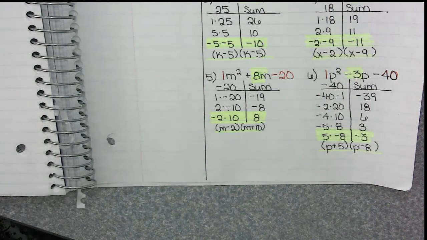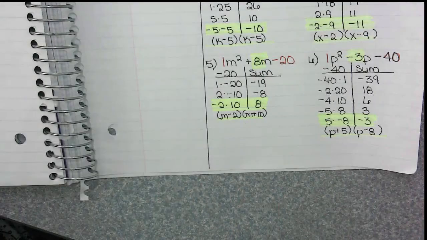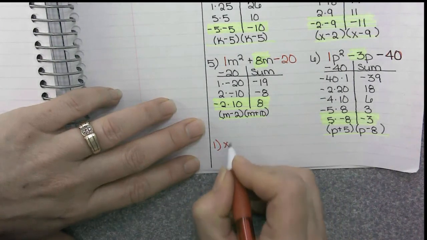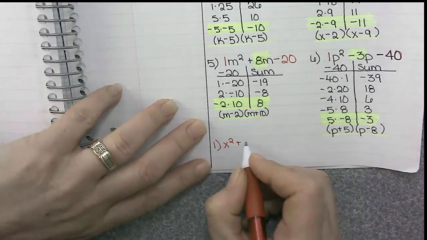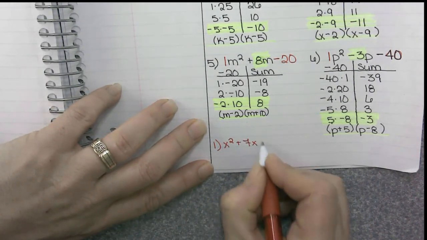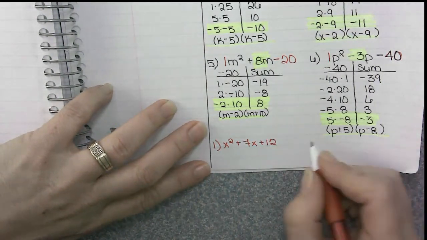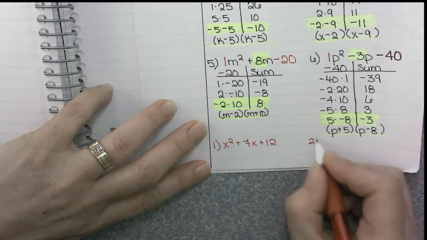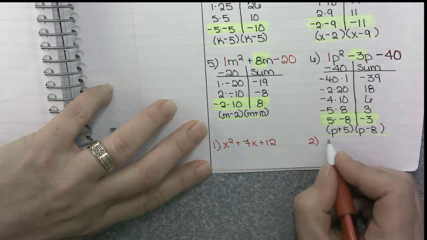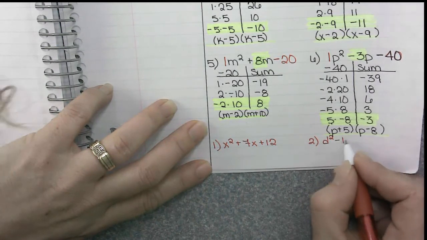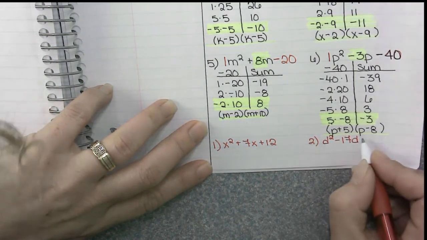When you get to class, I have 5 examples ready for us, so let's write these examples down. X squared plus 7x plus 12, and d squared minus 17d plus 42.